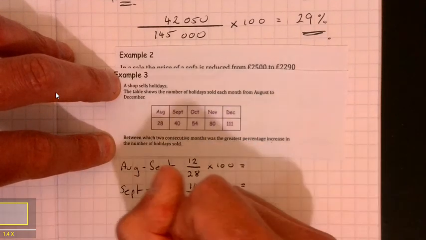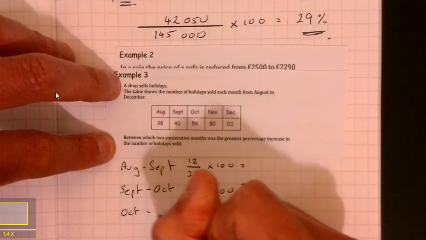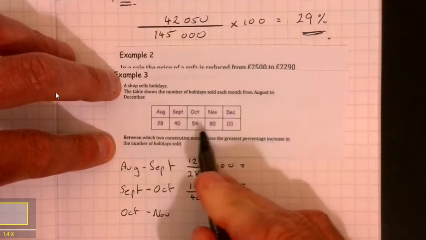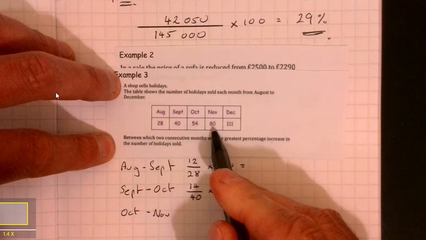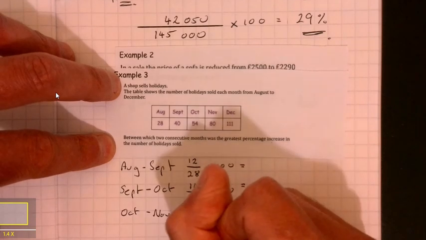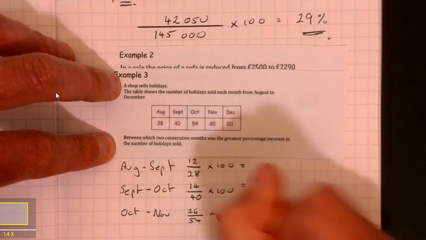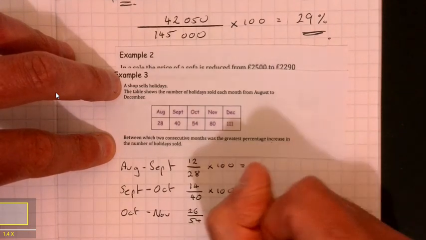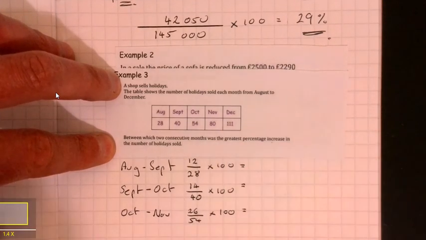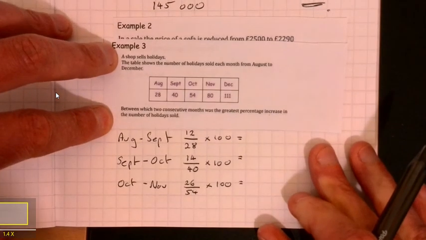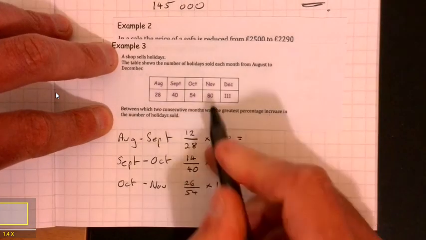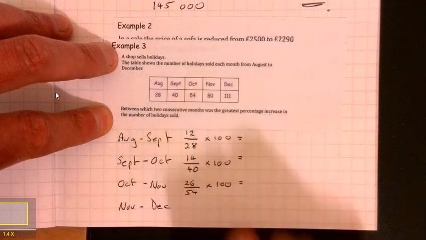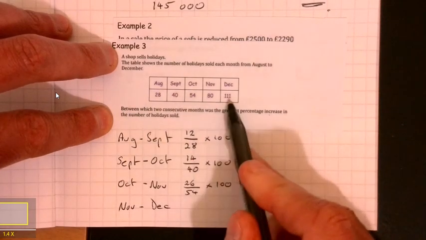And then we're going to do October to November. How much has it gone up by? It's gone up by 26, over 54. So it's clearly gone up a lot more, but its reference point, its starting point, was higher. And then the last one, November to December. It's gone up 20, over 31.